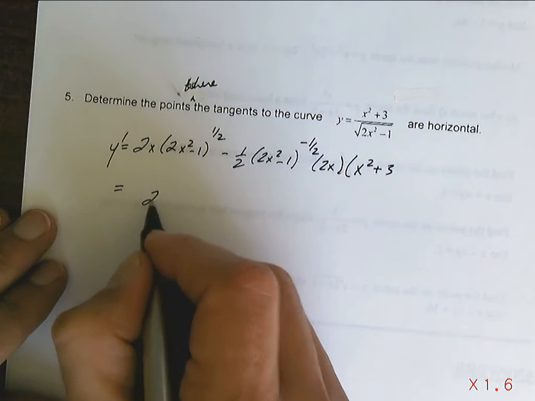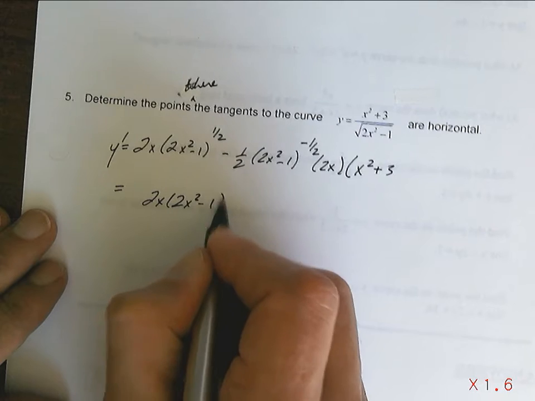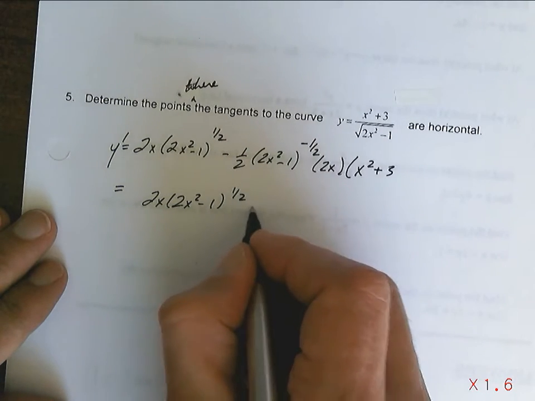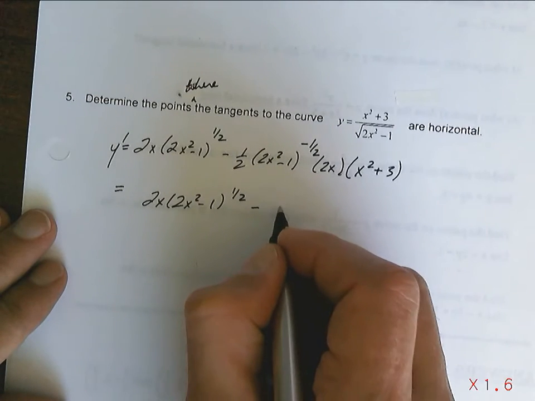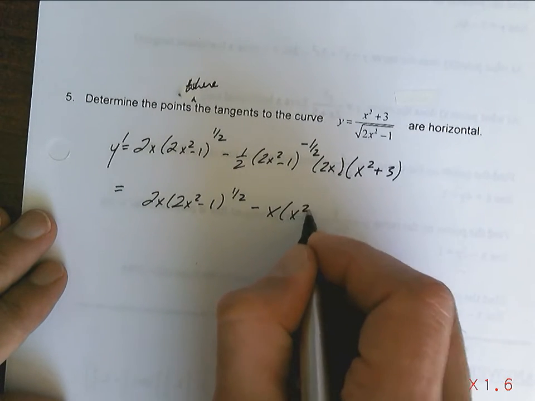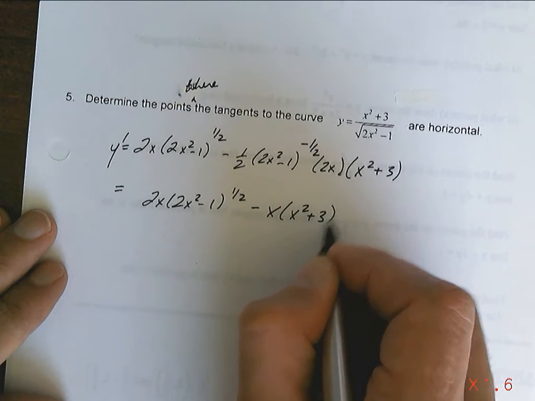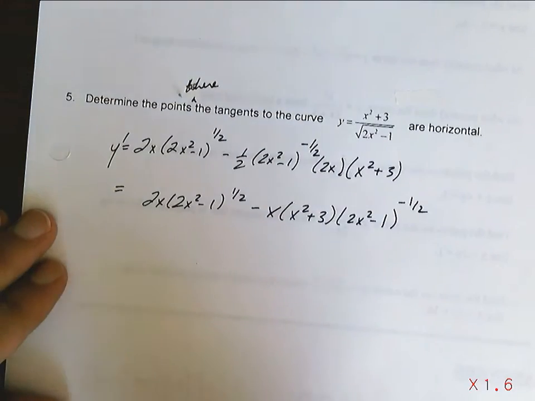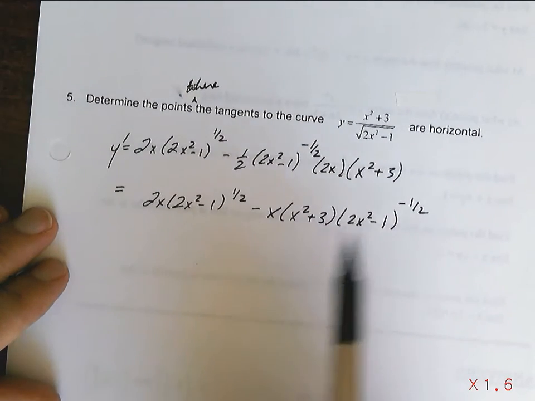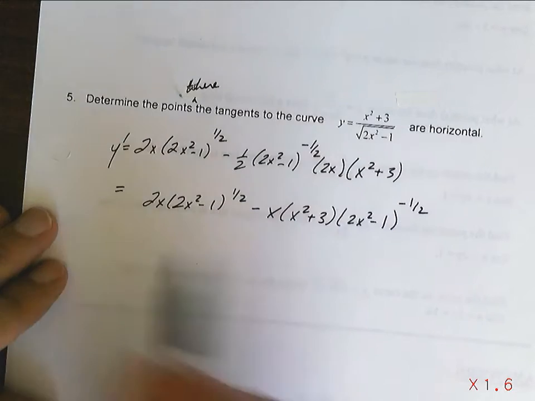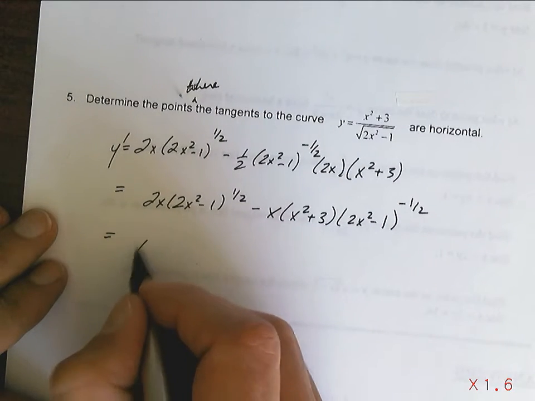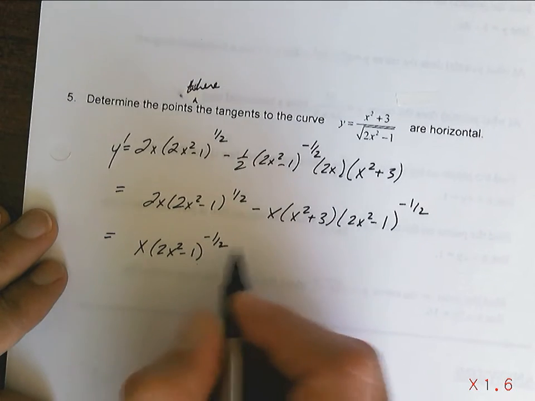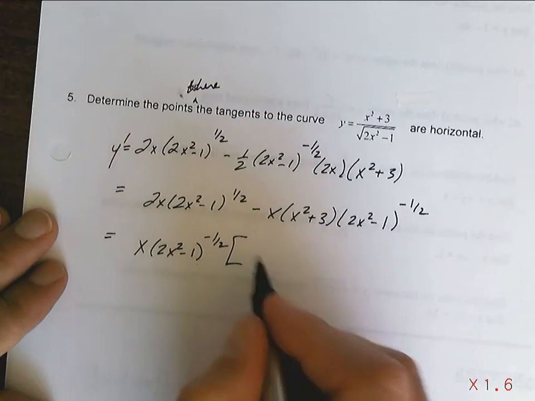And so it's going to be 2x, and (2x squared minus 1) to the 1/2. The 2 here, the 1/2 here and the 2 here will cancel each other out. Minus, need a bracket, minus x, (x squared plus 3), and (2x squared minus 1) to the negative 1/2. Now, continuing our philosophy from class, I'm going to take out the largest negative, and that's going to come out. So I'll take an x out, and I'll take out (2x squared minus 1) to the negative 1/2, square brackets, and I'm going to be left with a 2.